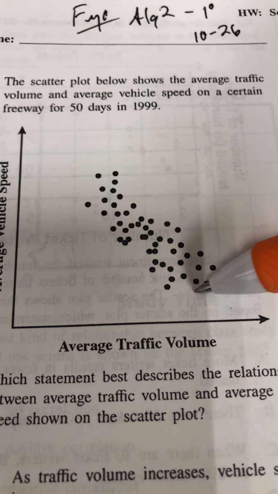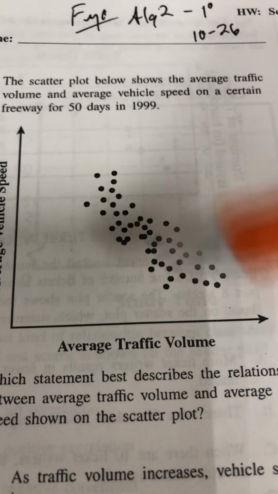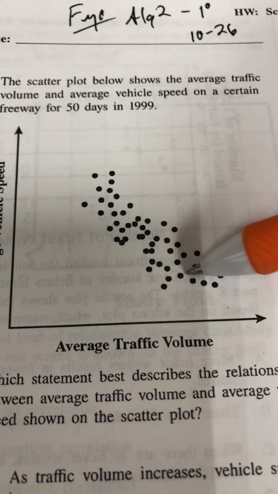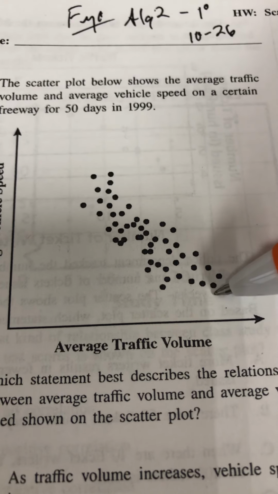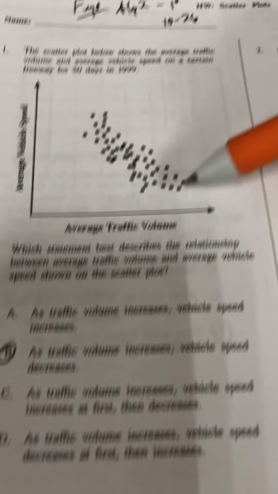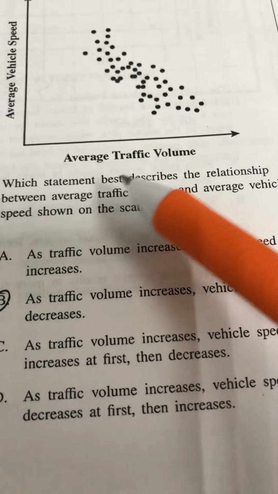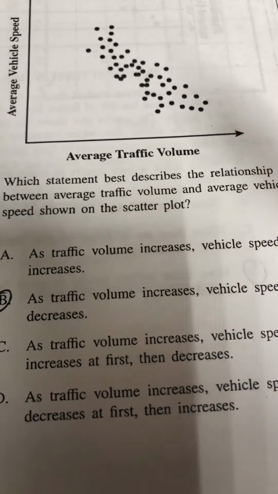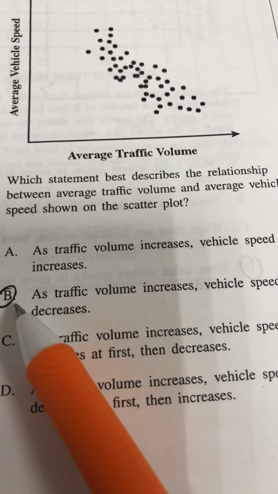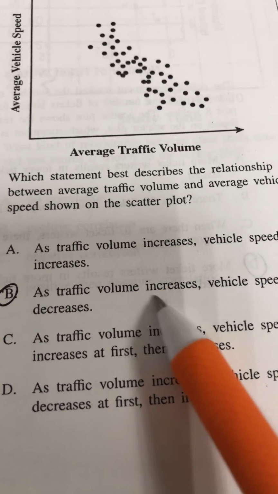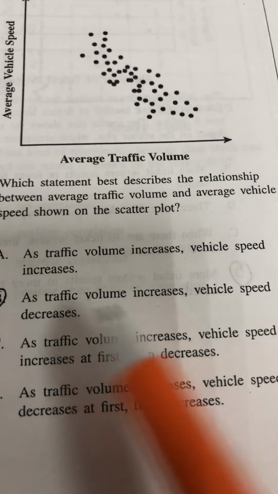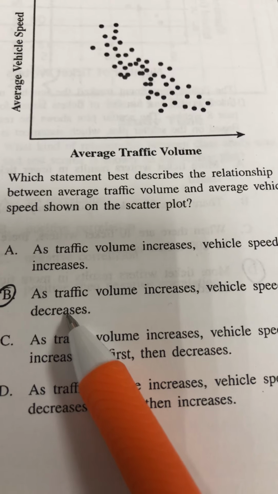So, the more cars, the less speed. You're going slower, in other words. The statement that best describes this relationship is probably B: as the traffic volume increases, vehicle speed decreases. The other ones just would not make sense.